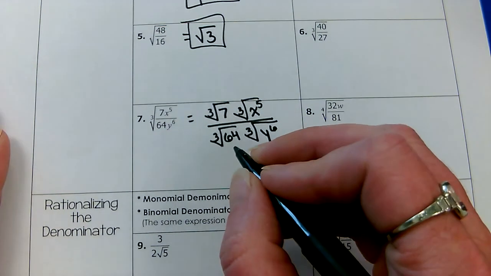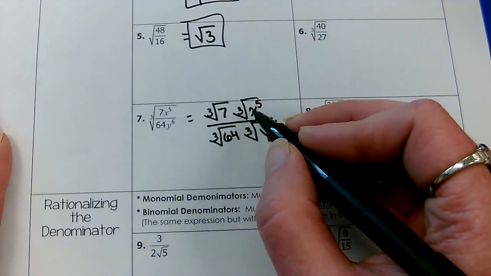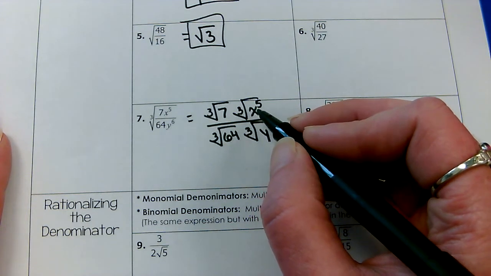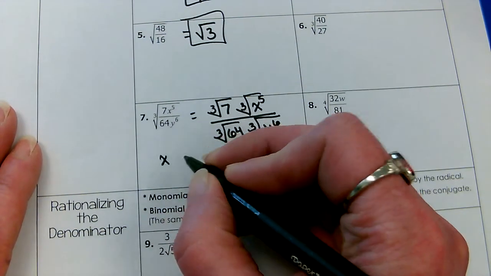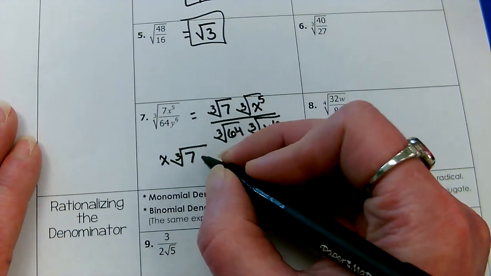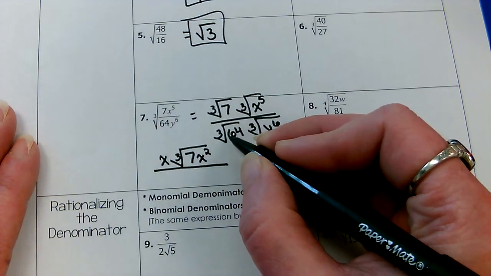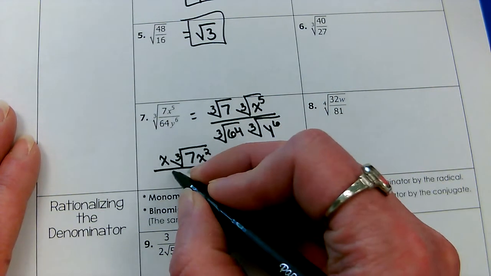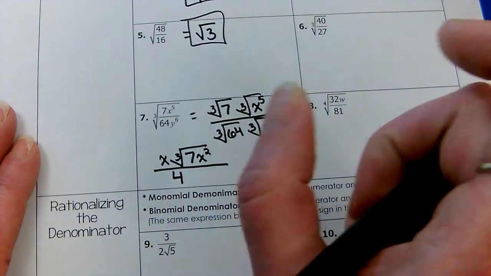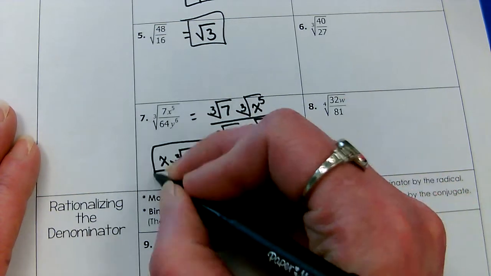Let's see if we can simplify any of those. Well, in the numerator, I can't simplify the 7, but x to the 5th has a set of 3 x's, so 1 x gets to come out. The 7 will be underneath along with x squared. In the denominator, the cube root of 64 is 4. And the cube root of y to the 6th, there'd be a group of 3 and another group of 3, so I'd have y squared come out.